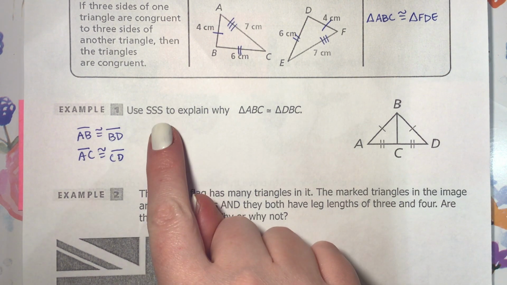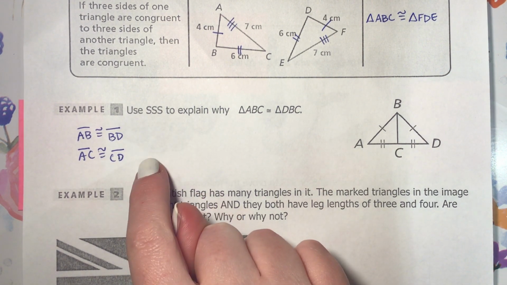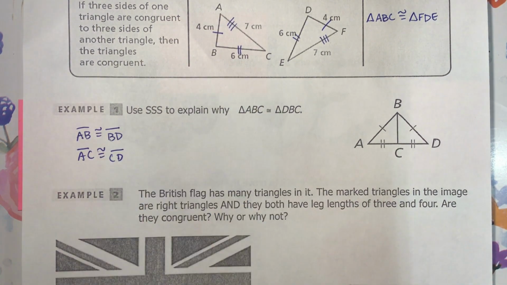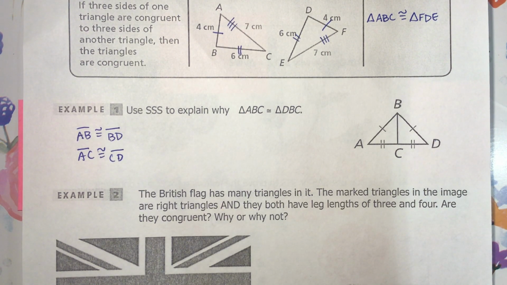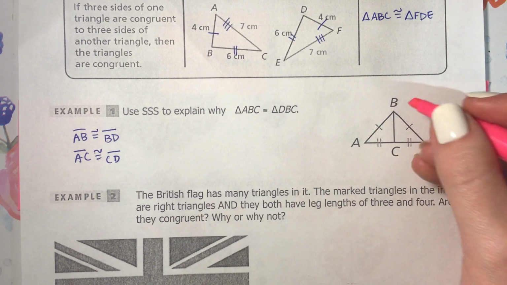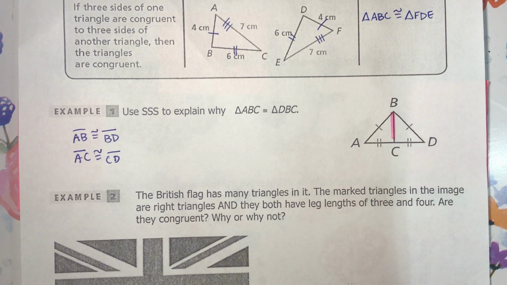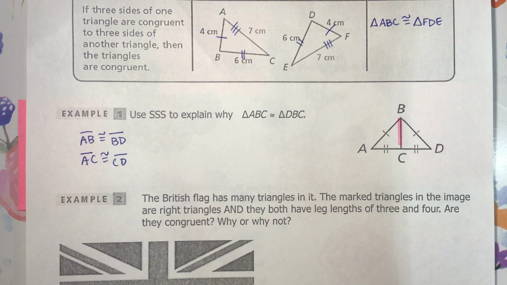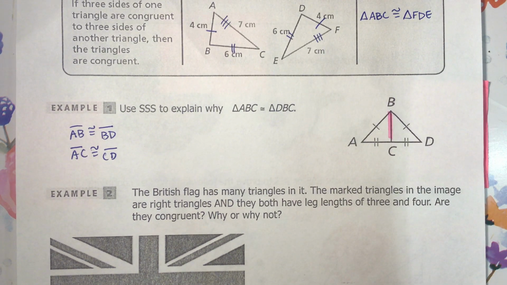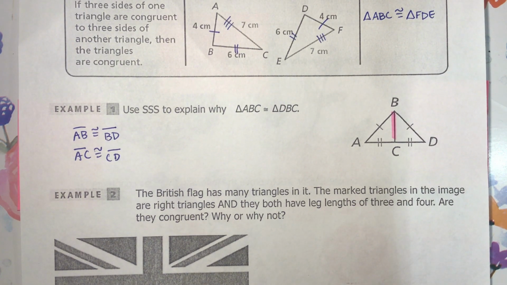But to be able to use side, side, side, I don't just need 2 pairs, I need 3 pairs. Well, the way I'm going to get that third pair is by looking at this middle line right here, line BC. Now, line BC is congruent to itself. This is very similar when you're doing rhyme schemes and you say to yourself, oh, blue rhymes with blue.